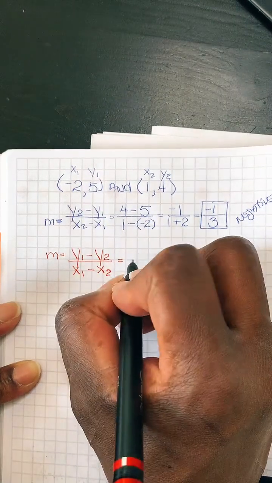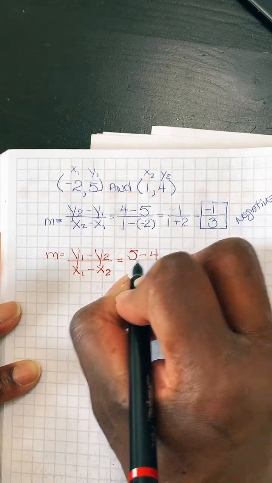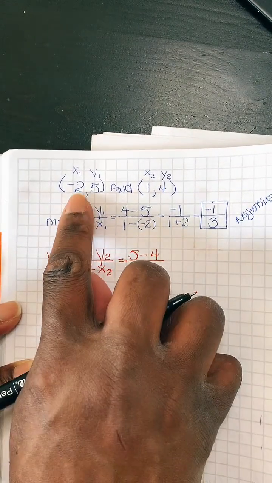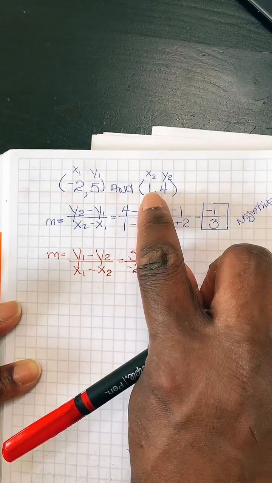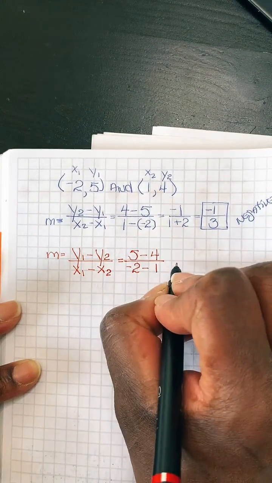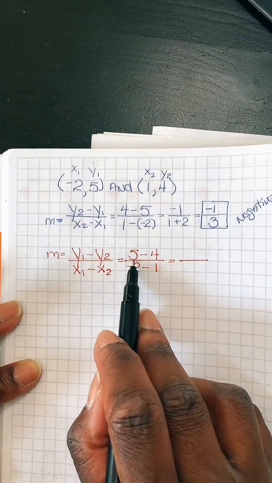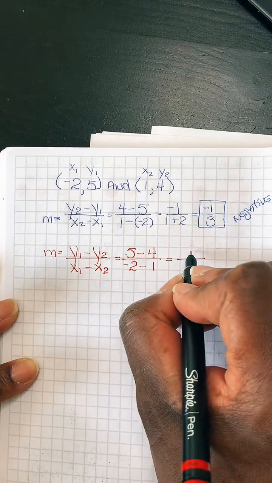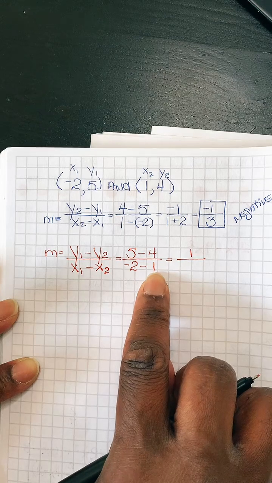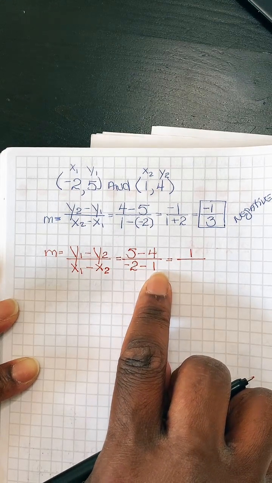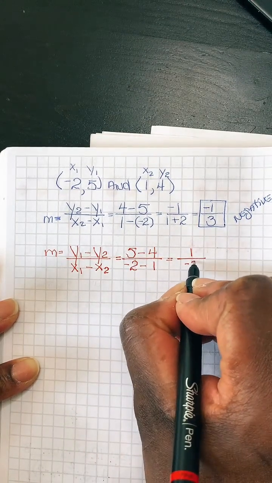So my y1 is 5 minus my y2, which is 4. And my x sub 1 is negative 2 minus my x sub 2, which is 1. So now I have 5 minus 4, that gives me 1. And negative 2 minus 1, which is the same as saying negative 2 plus negative 1. This gives me a negative 3.